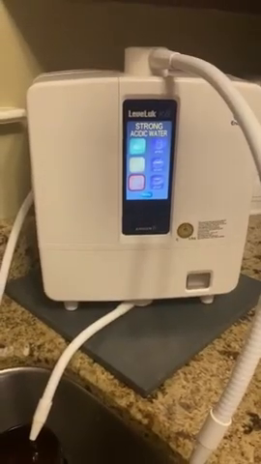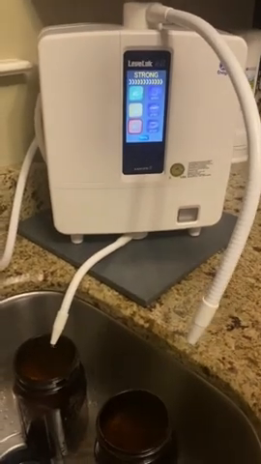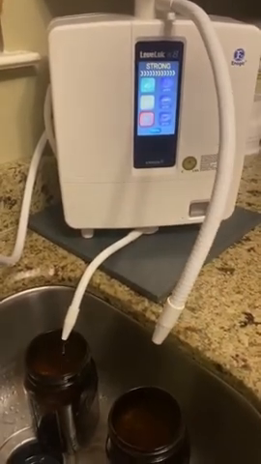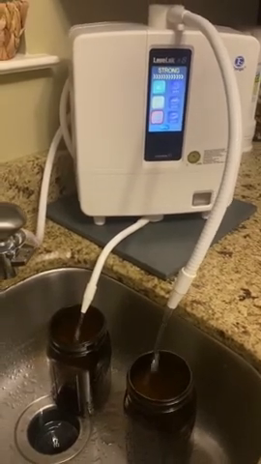The 11.5, which we've discussed in other videos, comes out of the top tube of the machine, and the 2.5 strong acidic water, or hypochlorous acid water, comes out of the lower tube of the machine, also known as the acidic tube or the waste tube. This strong acidic water is also referred to as electrolyzed oxidizing water, or EOW, or hypochlorous acid water, and it has some pretty incredible properties.